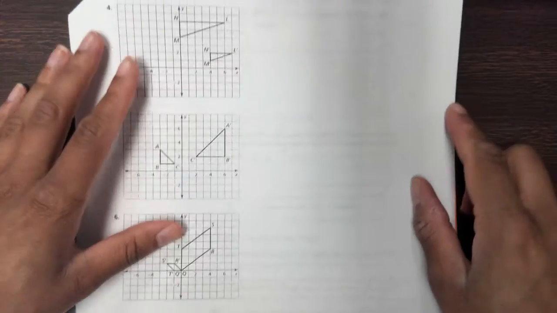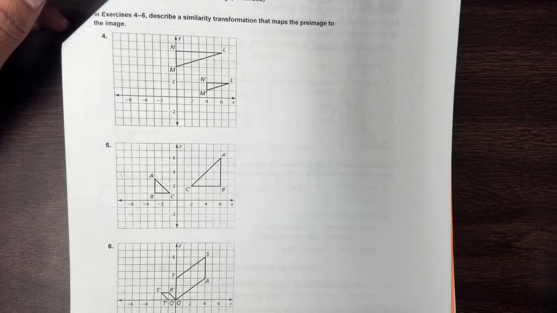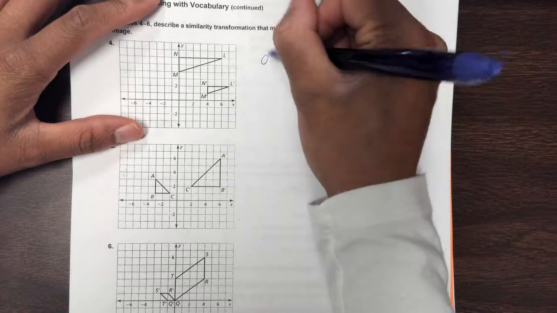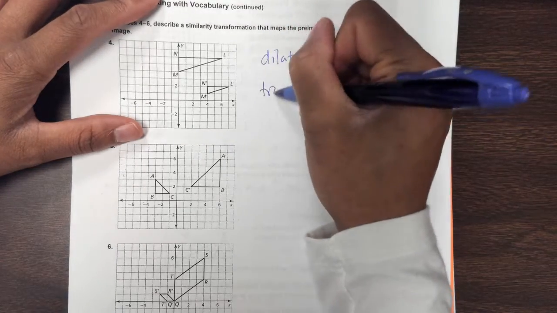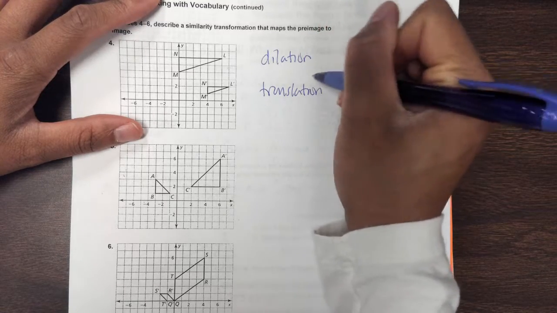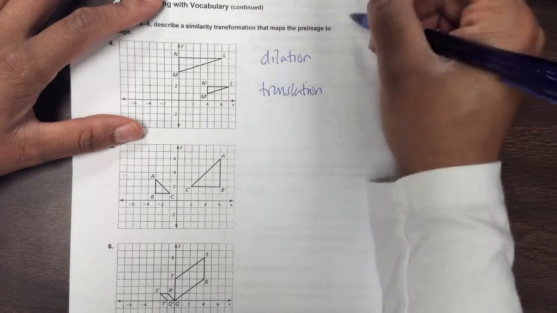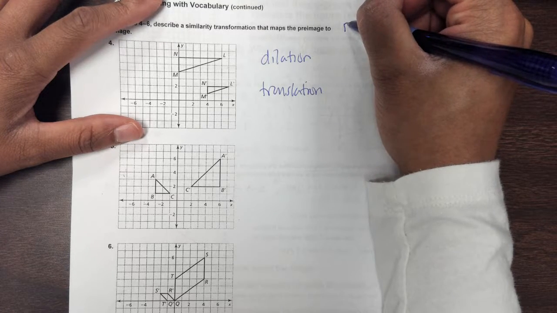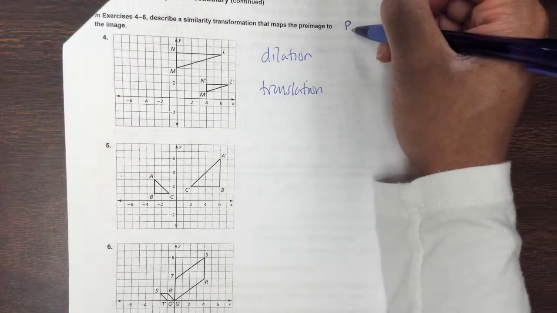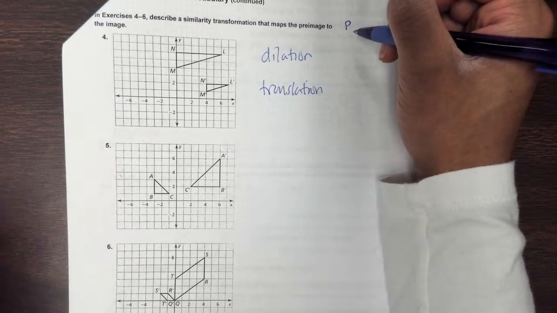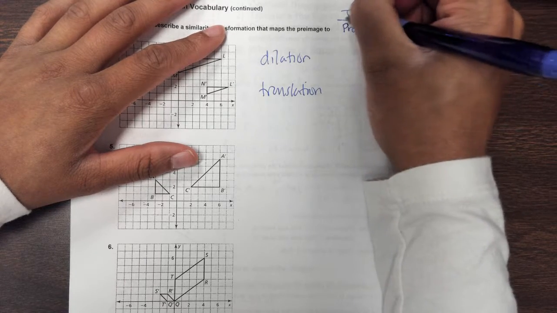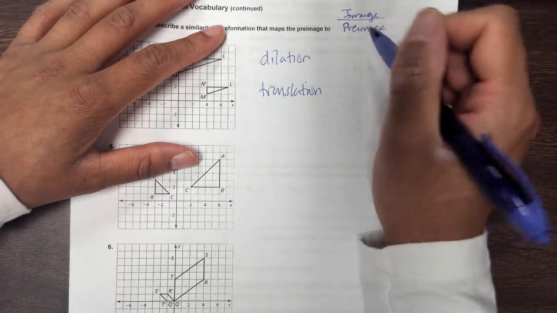Next 3 examples, we are actually describing what is happening to our similar transformations. So for this one, I noticed it got smaller, so I know I have a dilation. And I know that it slid over some, so I also have a translation. So if we're talking about the dilation, always think of how many counts you have of your image, I'm sorry, so your image over your pre-image. So think about those counts.